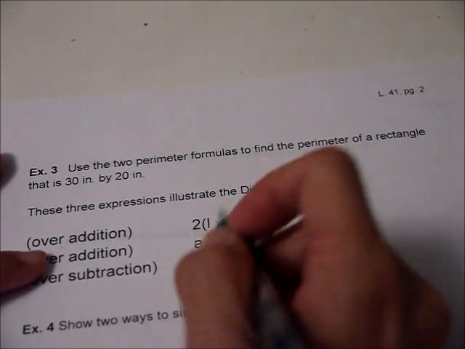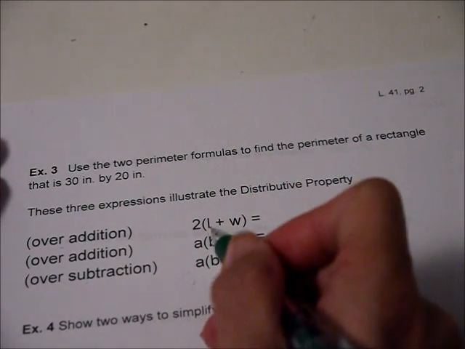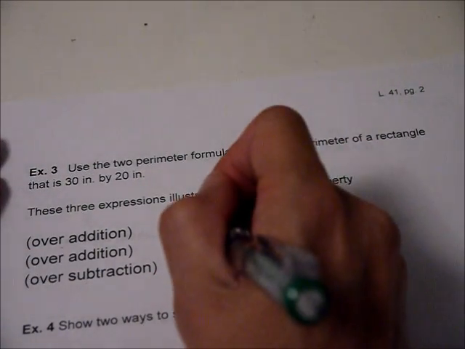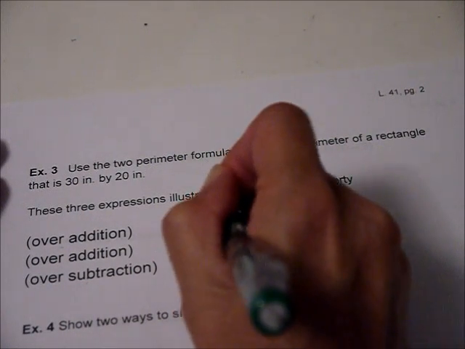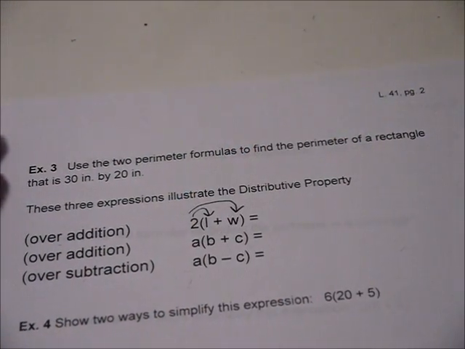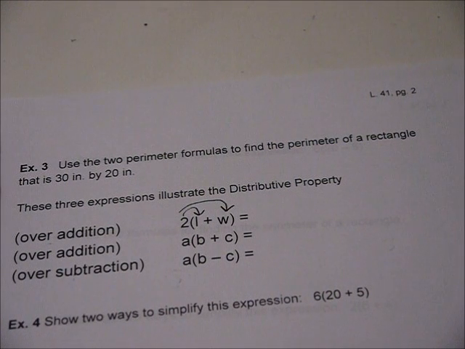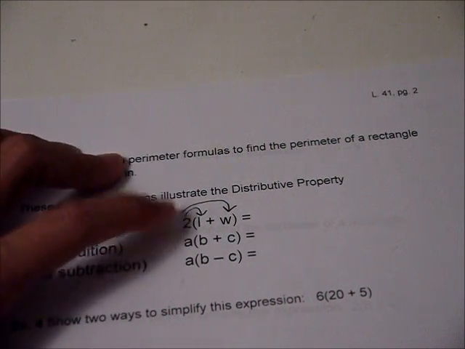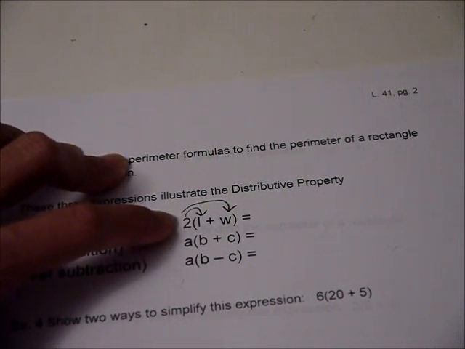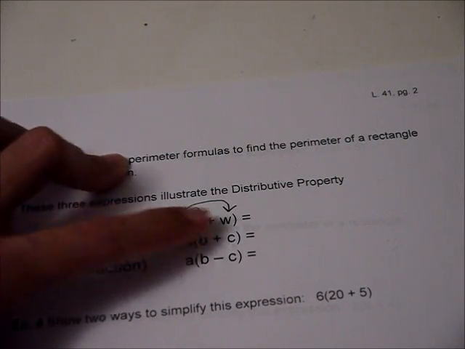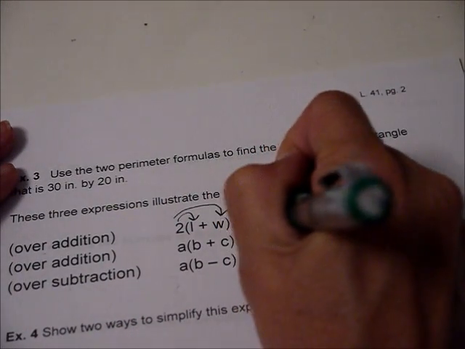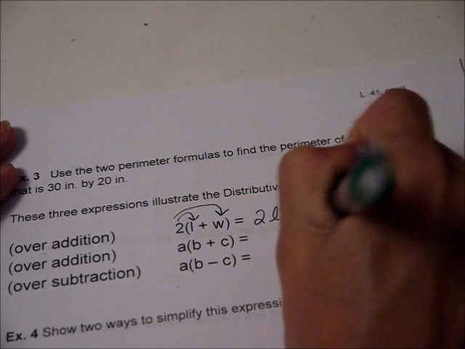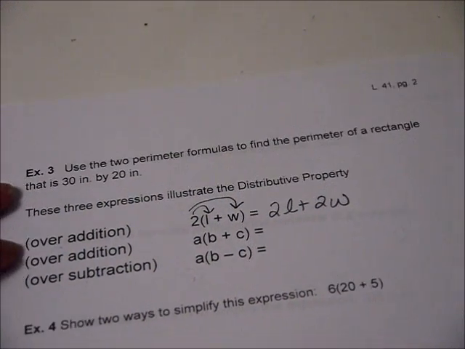So this is the one we just did. 2 times the quantity L plus W. What we do, and I often use these little arrows to describe the distributive property, is this 2 multiplies by the L and multiplies by the W. So that is 2L plus 2W. So we call that distributive property over addition. Here's another one over addition.